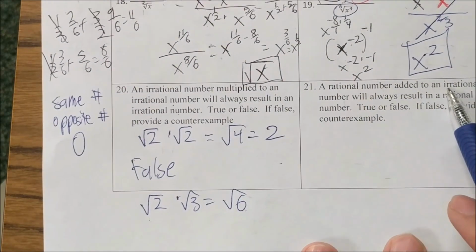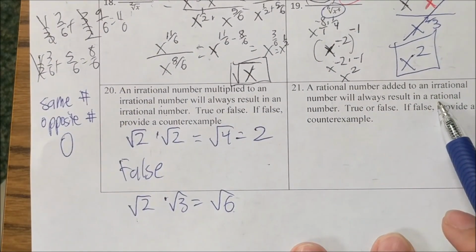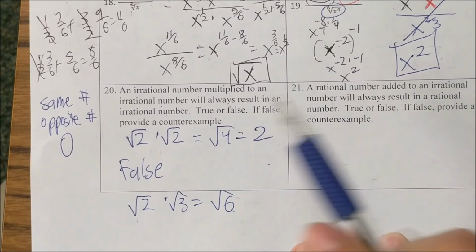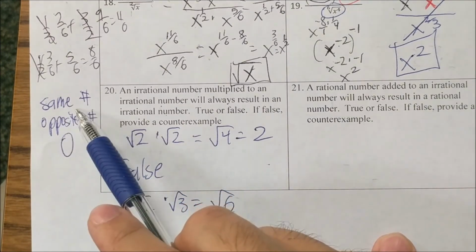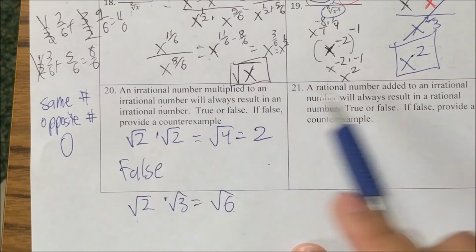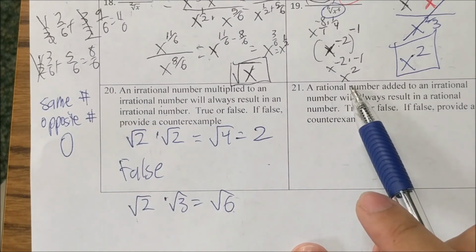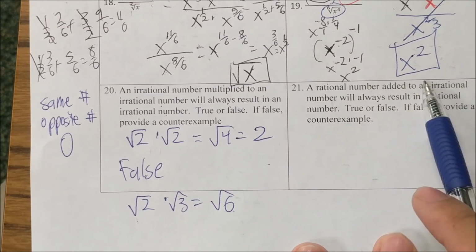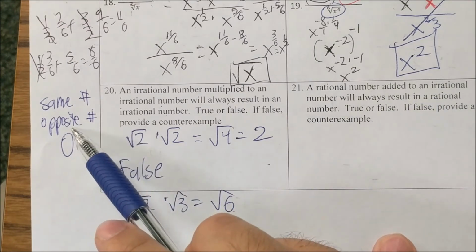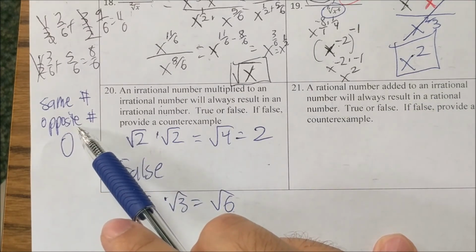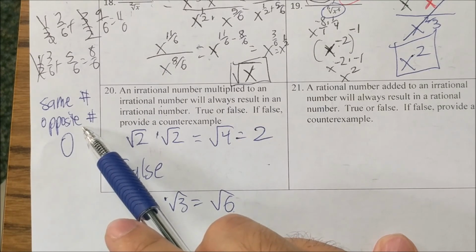Rational added to irrational is always rational. So, well, let's try the situations. We can't use the same number. We can't add the same number twice because there's no number that's both rational and irrational. We can't do the opposite for the same reason. One of them will be, they'll both either be rational or irrational.